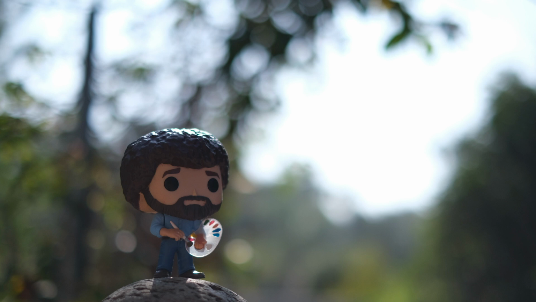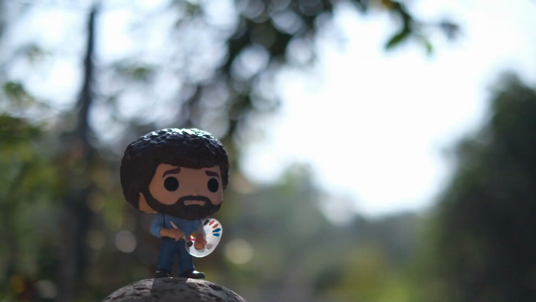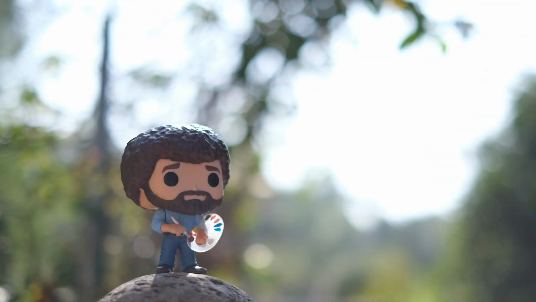In this case, I'm willing to overexpose my background to correctly expose my subject. So what I did was I increased the exposure compensation to basically let the camera know that I'm okay with this. This is the exposure that I want. And now Bob Ross is correctly exposed.